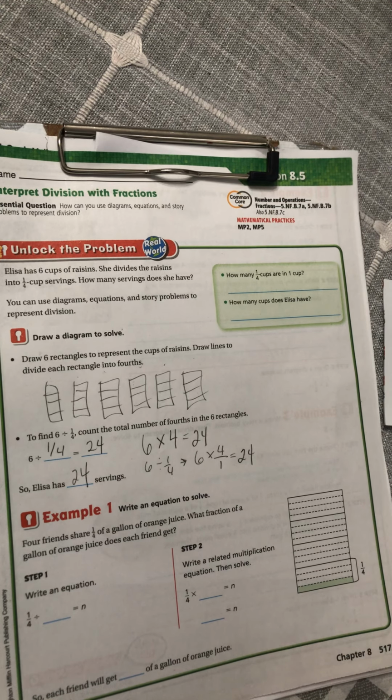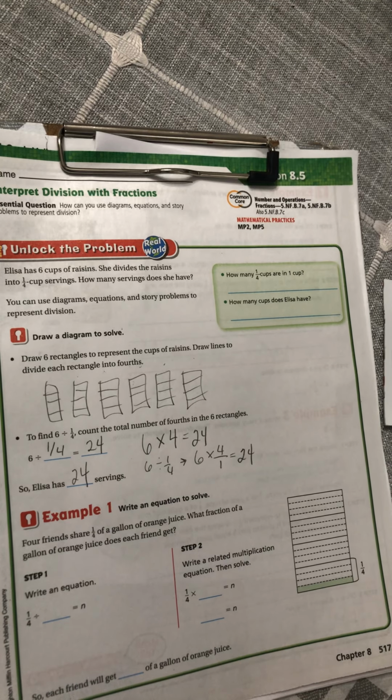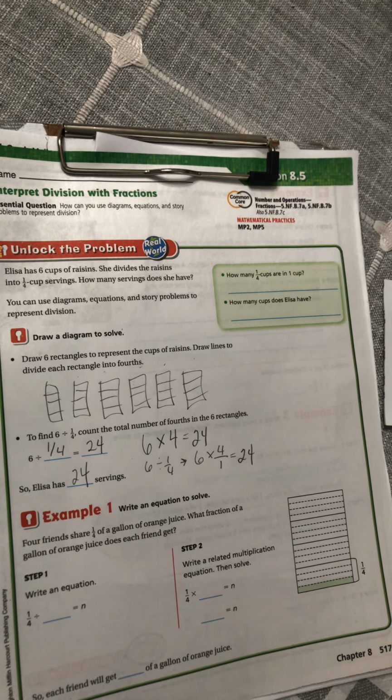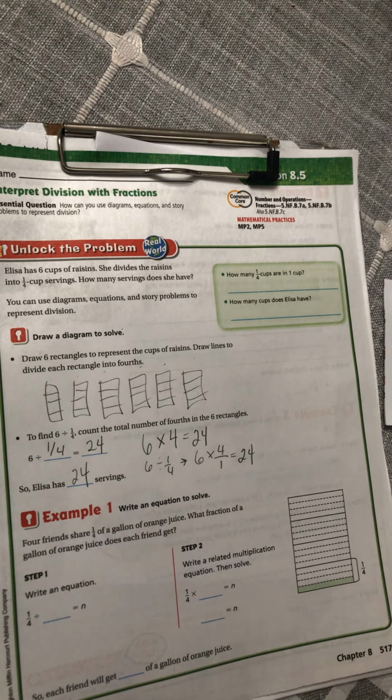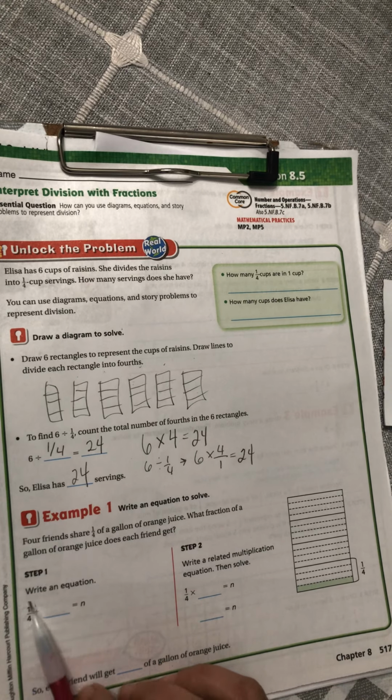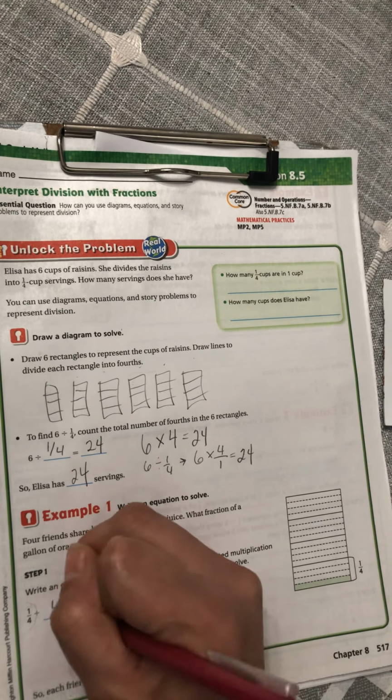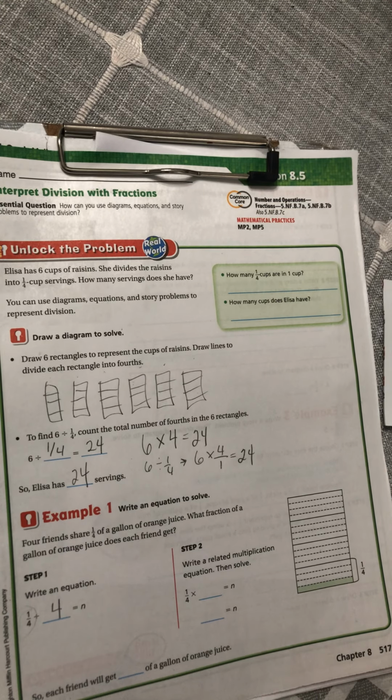All right, this next one, write an equation to solve. 4 friends share 1/4 gallon of orange juice. So again, I have 1/4 of a gallon of orange juice left in my fridge, and it's me and my 3 friends, and I want to make sure each person gets the same amount of orange juice, so I'm going to measure it out. What fraction of the whole gallon of orange juice does each friend get? So write the equation. Well, I'm starting out with 1/4, and I want to divide that amongst my 4 friends, right?